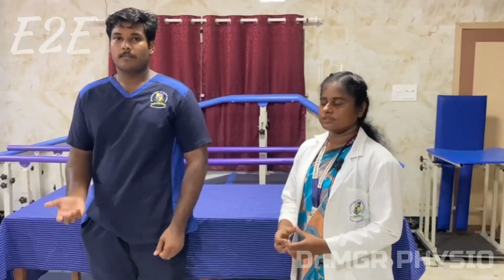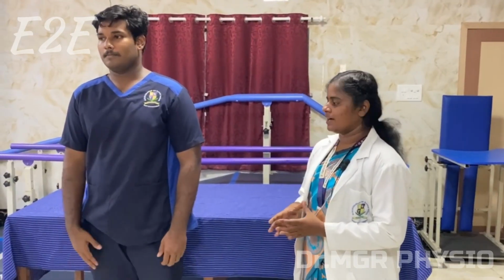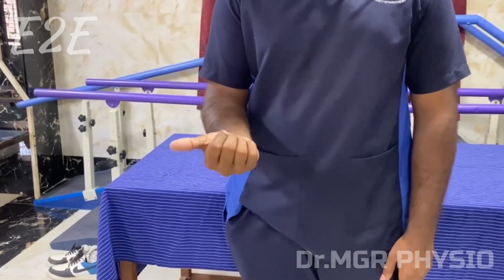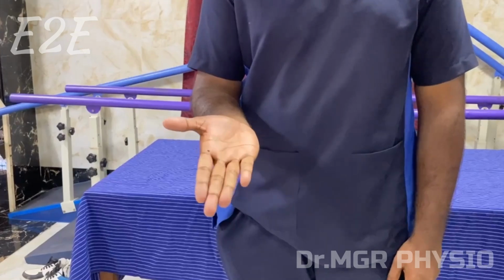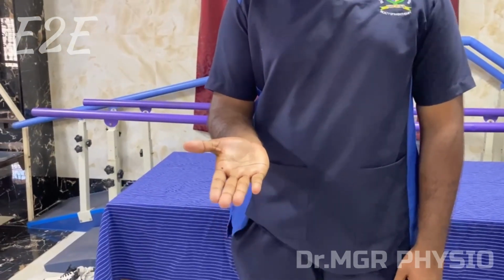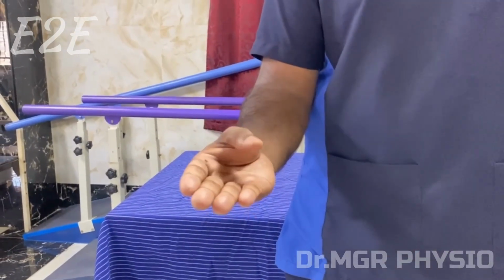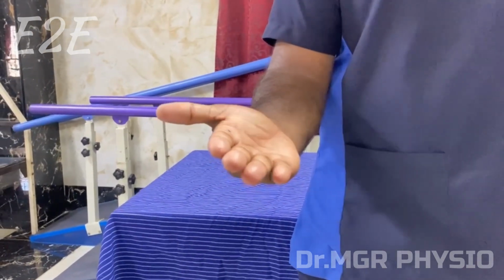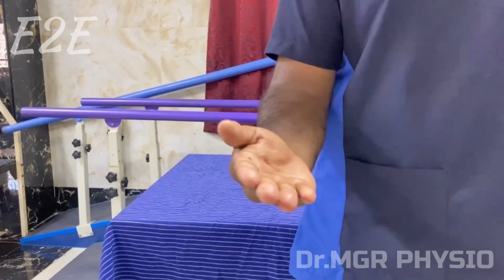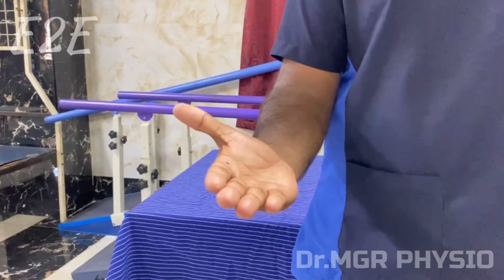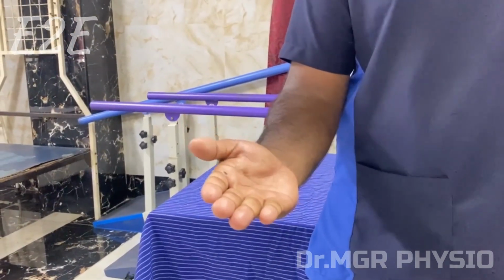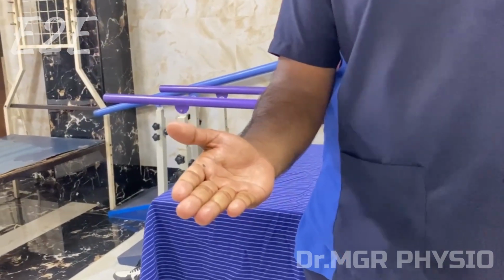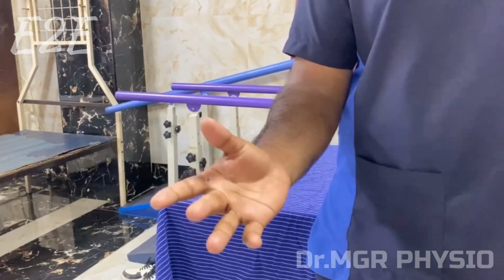neutral. The free exercises for the finger movements are finger flexion, neutral, finger extension, neutral, thumb flexion, neutral, thumb extension, neutral, thumb abduction, neutral, thumb adduction, neutral, thumb apposition, neutral.